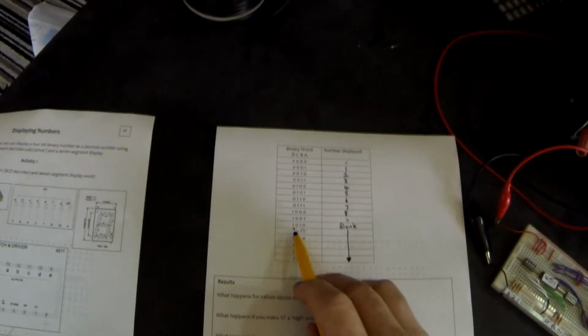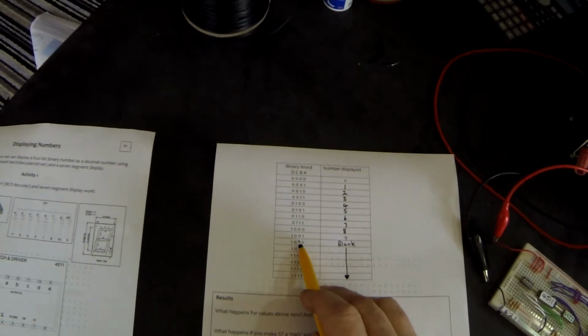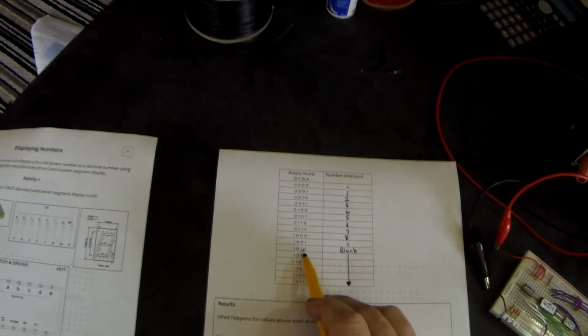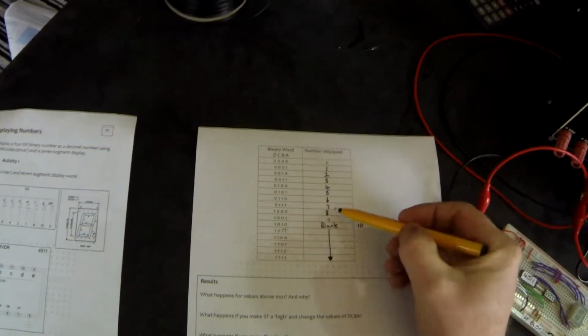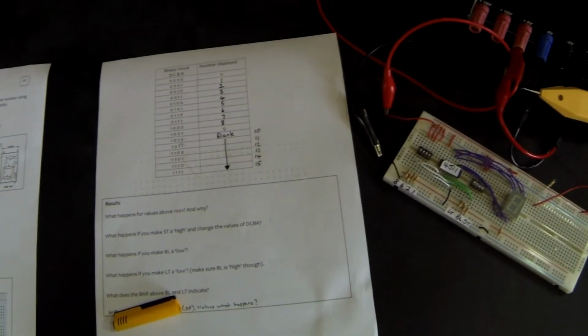So we know from the previous example that 1010, which is 1, 2, 4 and 8, so 2 and 8 should have been 10, which of course makes sense because we've counted from 0 to 9 here. So that would have been 11, 12, 13, 14 and 15, which is the maximum number that we can display.